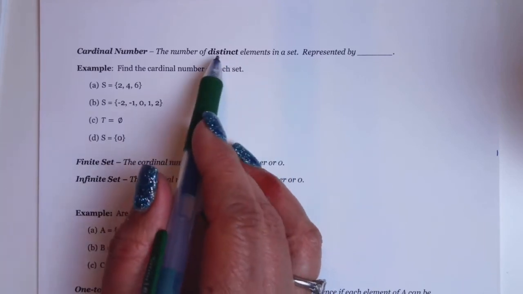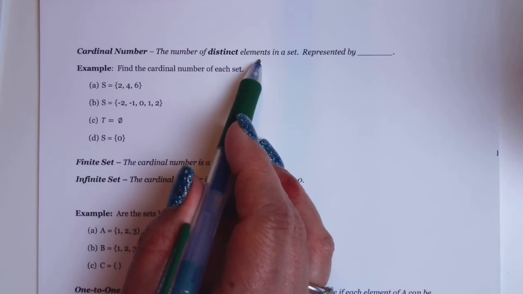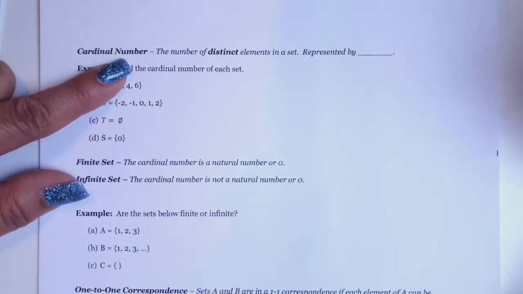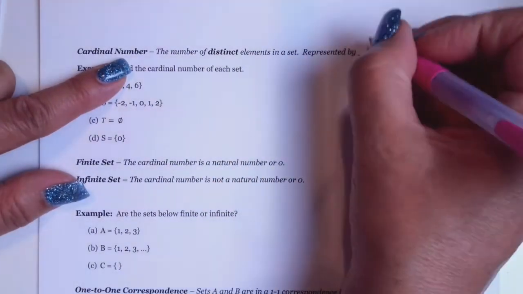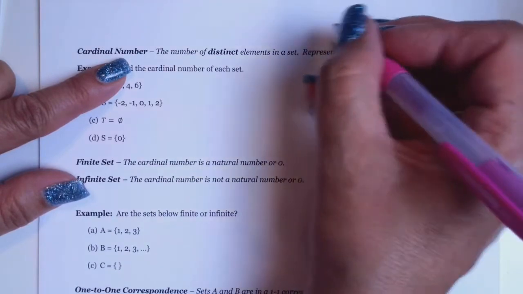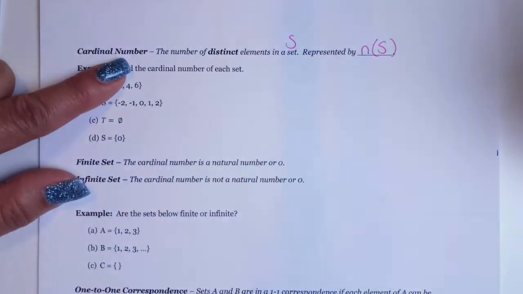However many elements we have in a set, that is our cardinal number. And that is represented by a small n with parentheses and whatever the set is. I'm going to write the set as a capital S, so the capital S goes inside the parentheses.